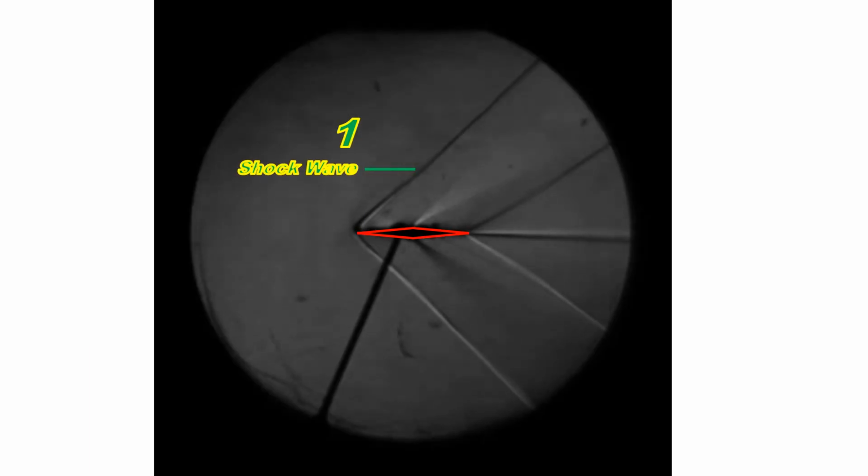So now let's study the flow in a bit more detail. First of all, we see the shock wave from the leading edge, and because there is expansion when the flow passes a tip, we can see the expansion fan. On the top part, the expansion fan is bright, but on the lower side, the expansion fan is dark.